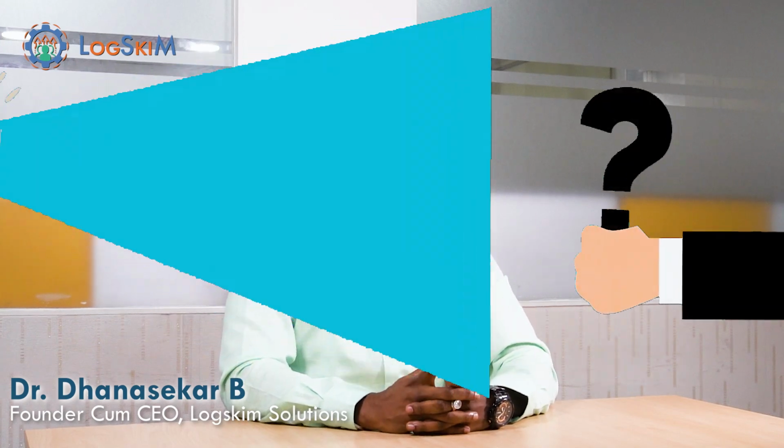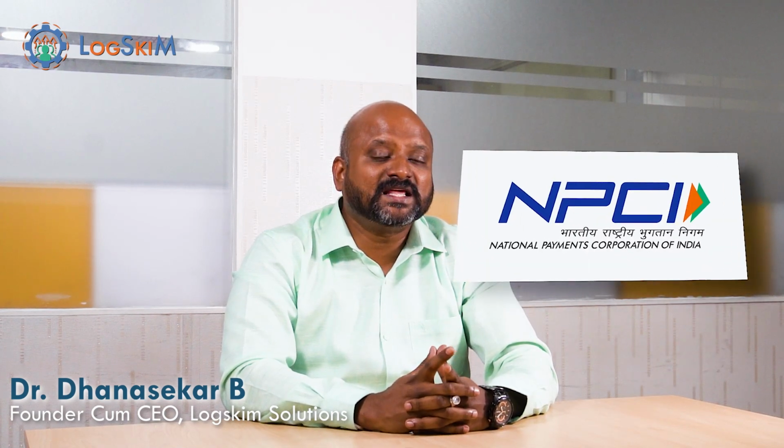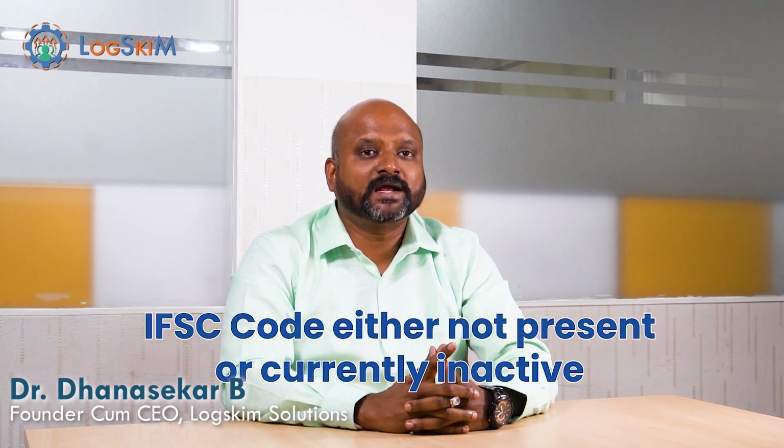Now let us see the possible solutions for the issues discussed. Number 1. The apprentices can reach out to his or her active bank and request to make his or her account Aadhaar number seeded and primary account at NPCI records. Number 2. After completing making his or her active bank account Aadhaar seeded and primary account, the apprentice needs to click on the re-register button on his or her student dashboard under DBT registration status to re-initiate his or her registration.